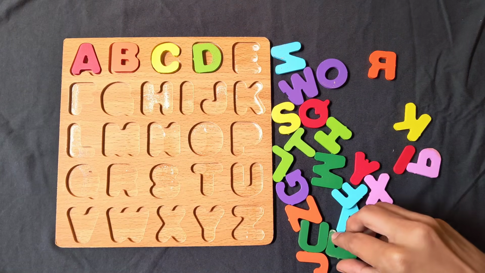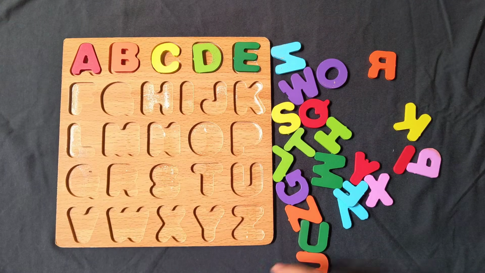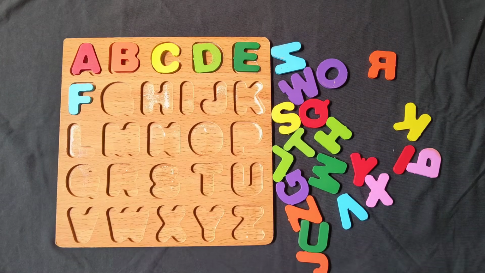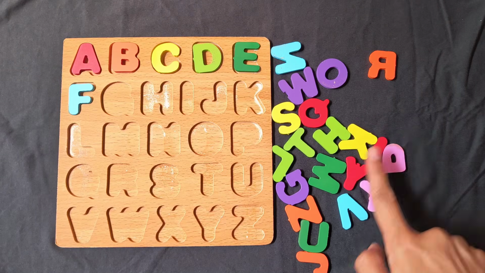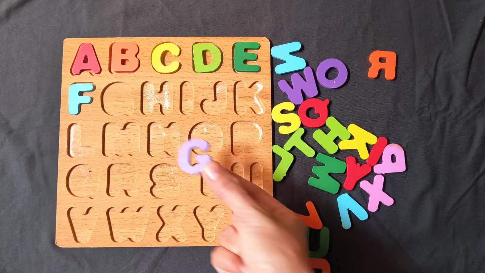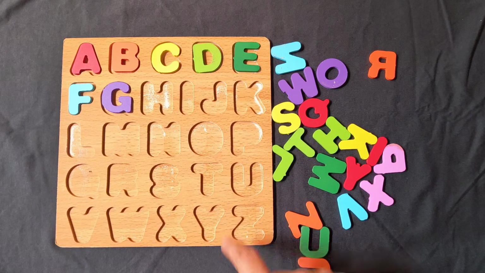E. E is for elephant. F. F for fish. Next is G. Where is G? Is it a G? Yes, this one is G. G for goat.